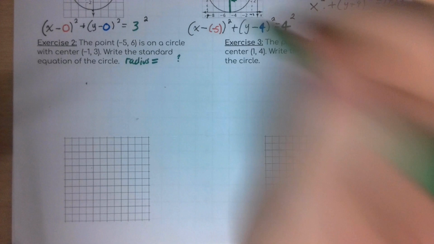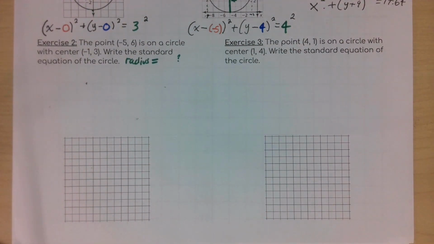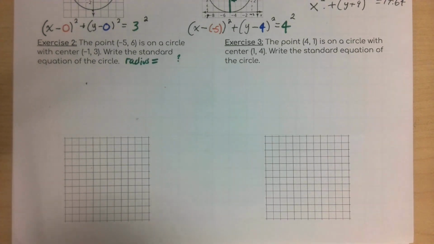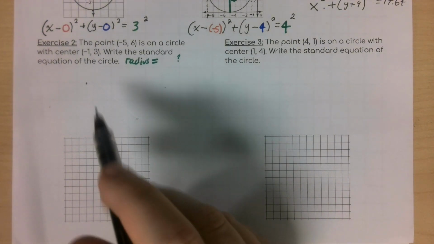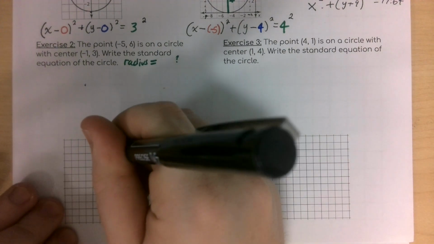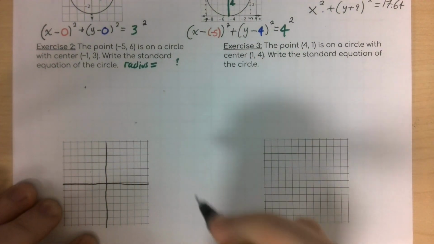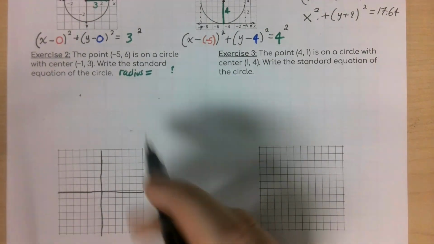We don't know what the radius is, so that'll be one of our goals for this, is to find the radius. To help you see this, I'm going to jot both of these points down, and we can see if we can build a circle based off of it. You can absolutely just set up your grid like normal. Just know that your circle isn't necessarily going to be in the middle of your grid.